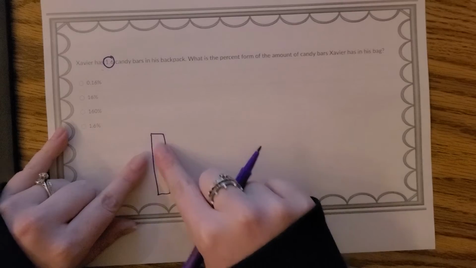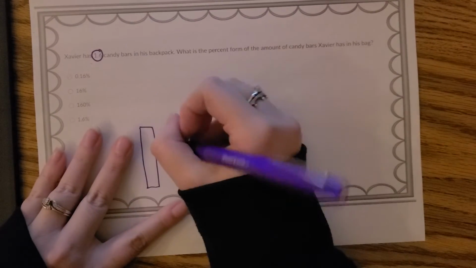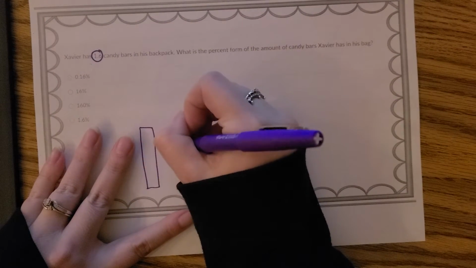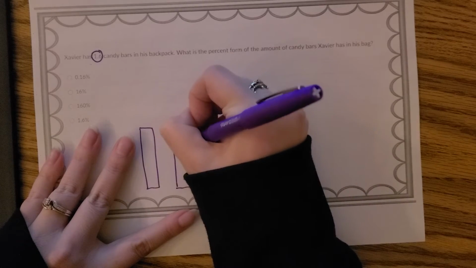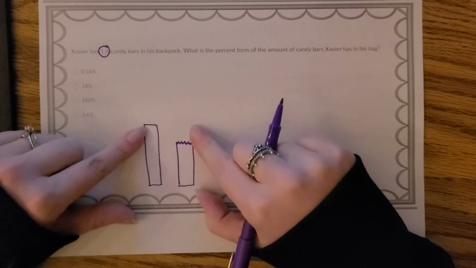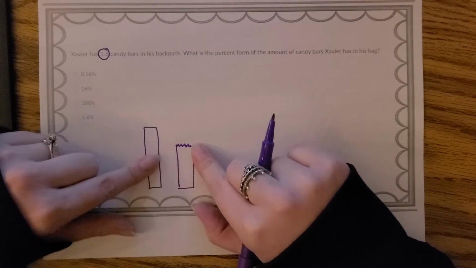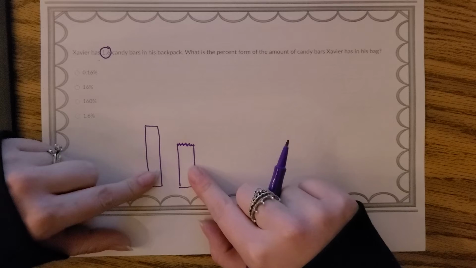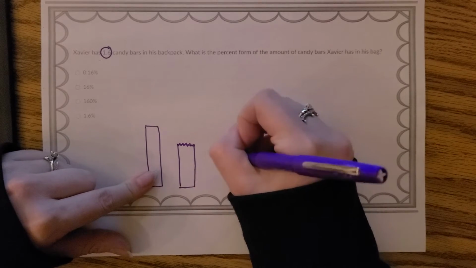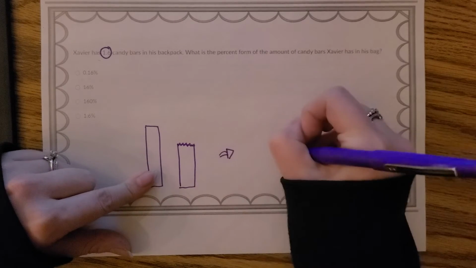Okay, he has 1.6. So that means he has more than one. He has a whole, and he has 0.6 of another. So I'm going to say half is here. So we're going to say 0.6 would be about this big, and I'm going to make it jagged like he ate part of it already, and that's why he doesn't have two. He has 1 6/10 candy bars in his backpack. And we need to know what percent this is, okay?